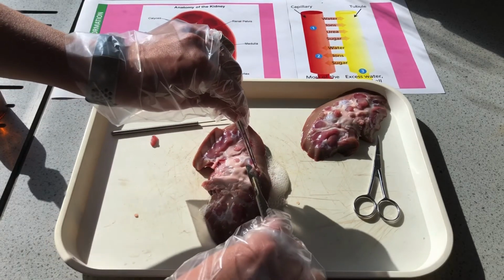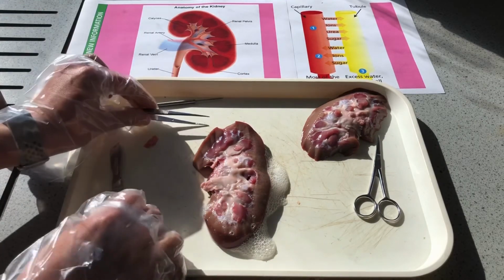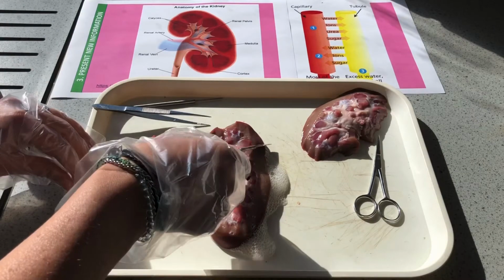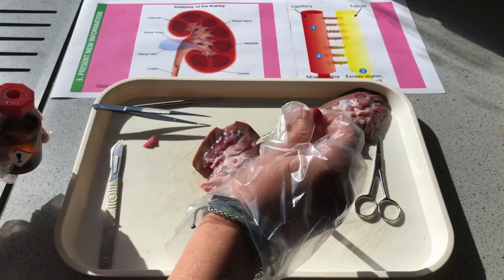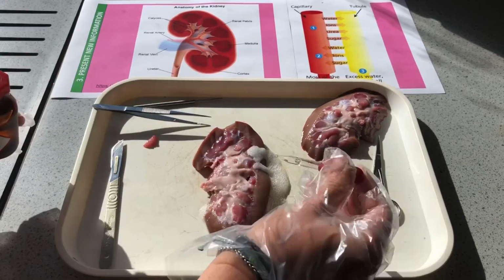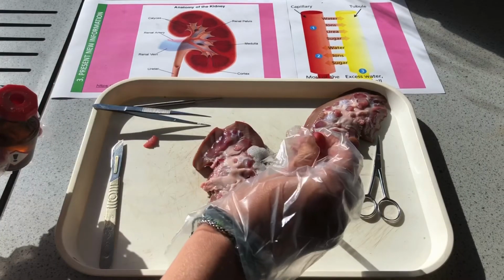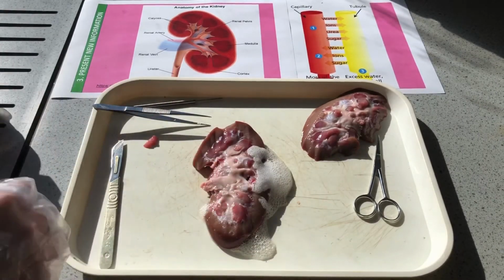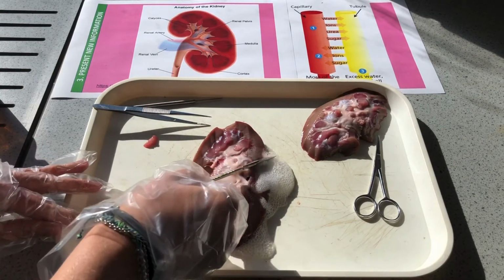So let's maybe put a small amount more of that on. And scrape that off. There we go.